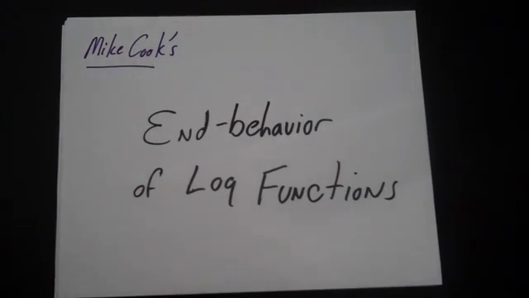Now let's look at the end behavior of log functions. So the first thing we have to do is make sure that we know what we mean by end behavior. What we mean by end behavior is what a function looks like as x gets very large or very negative.